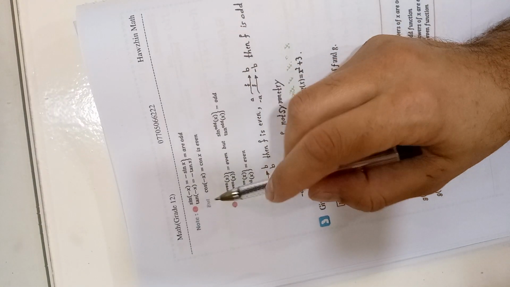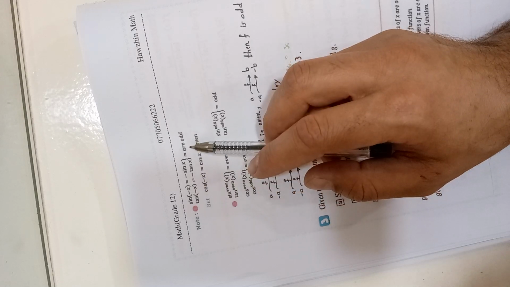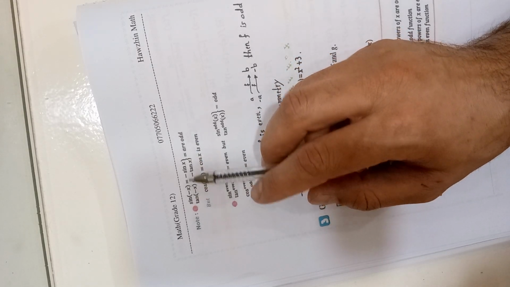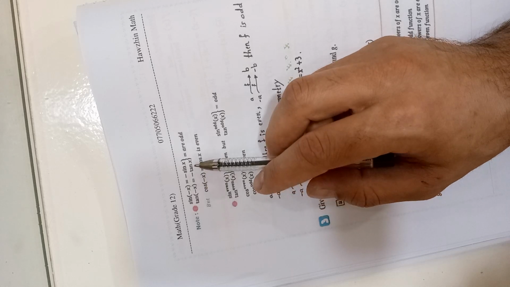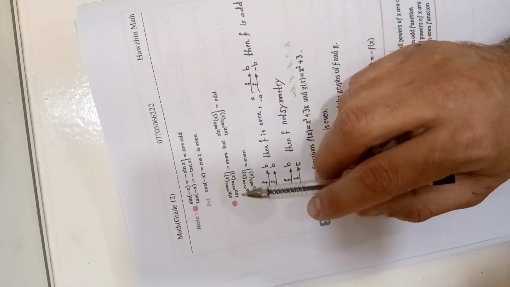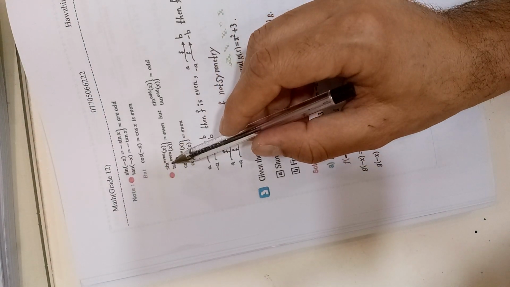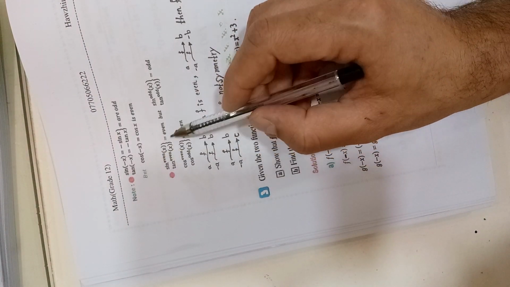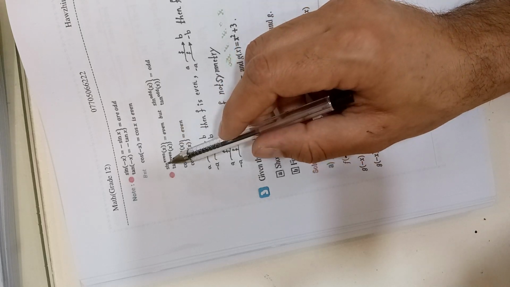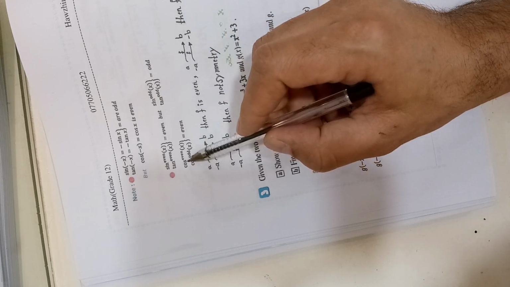And we have some notes about trigonometric functions. Of course sine and tan are odd. Sine of minus x equals negative sine x, tan of negative x equals negative tan x, and cosine of minus x equals positive cosine x. These are for you. Of course, even times odd is odd. Odd to an even power is even, odd to an odd power is odd, and even to any power is even.